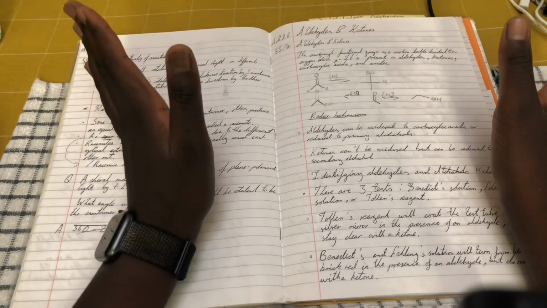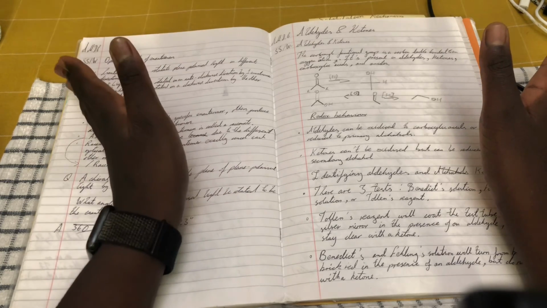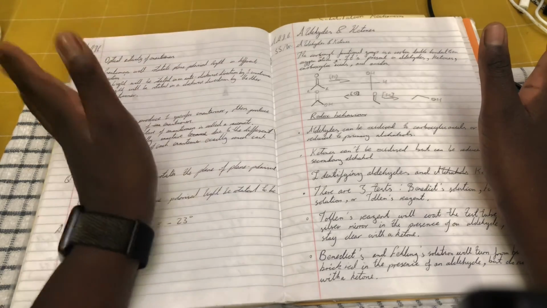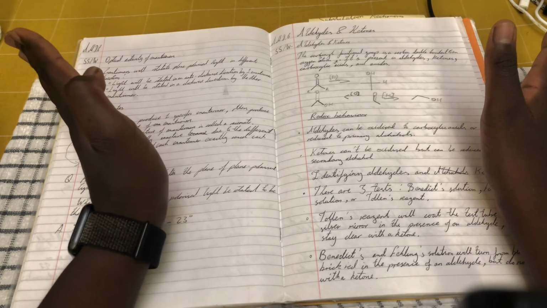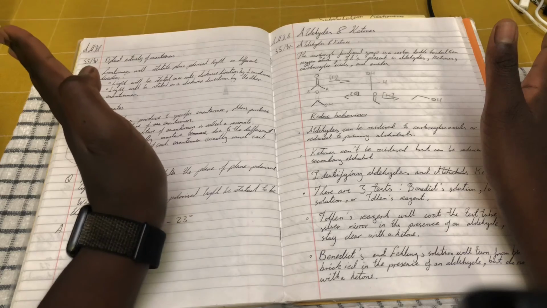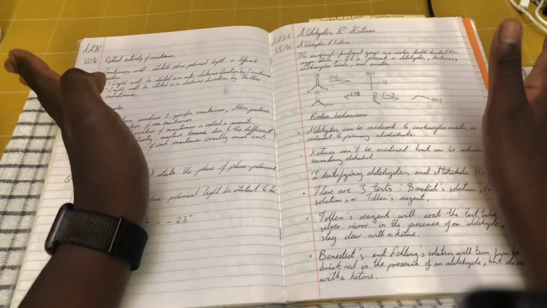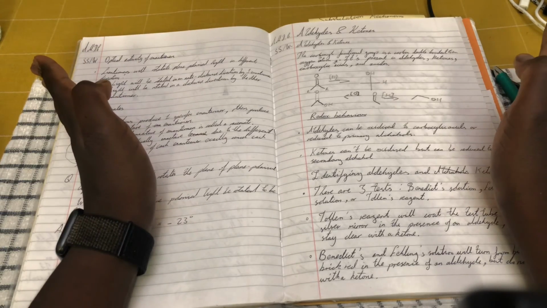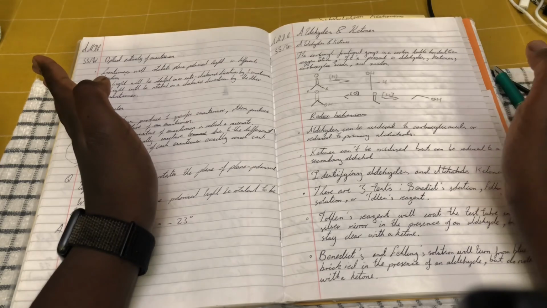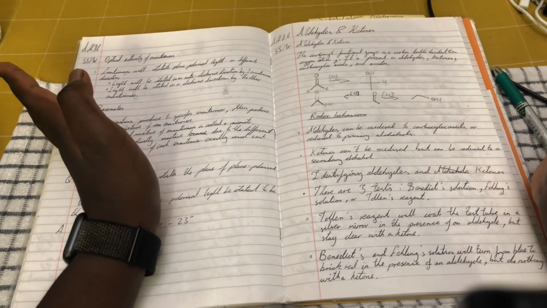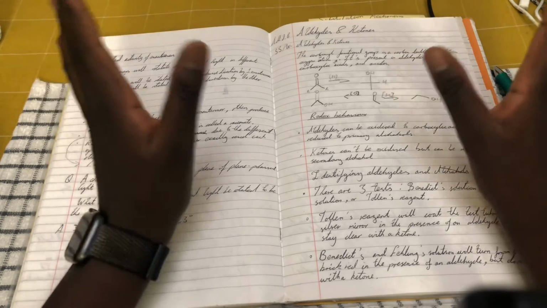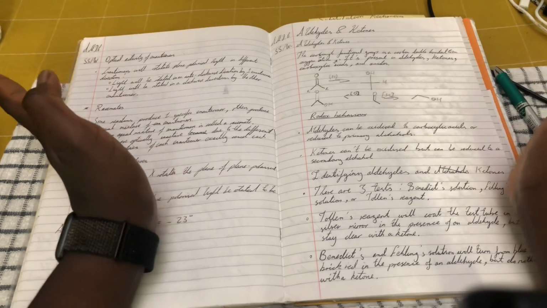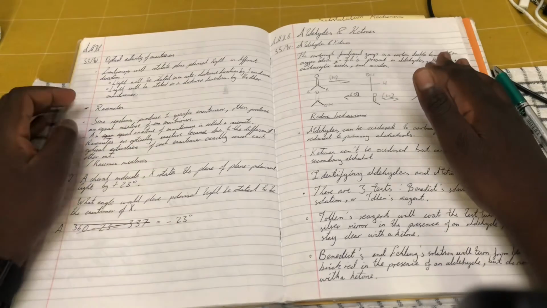So if one rotates the light 25 degrees to the left, the other will rotate it 25 degrees to the right. So your sinister or S enantiomer will rotate it 25 degrees to the left, and the R enantiomer will rotate it 25 degrees to the right, and that's also one way of saying that those are enantiomers of one another. It's one way you can identify them as well.